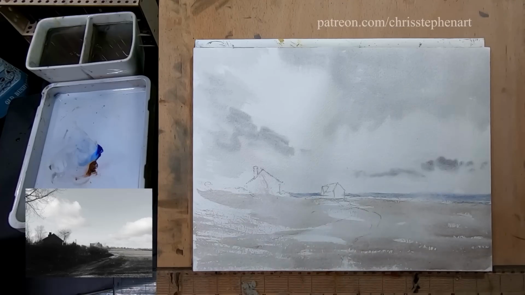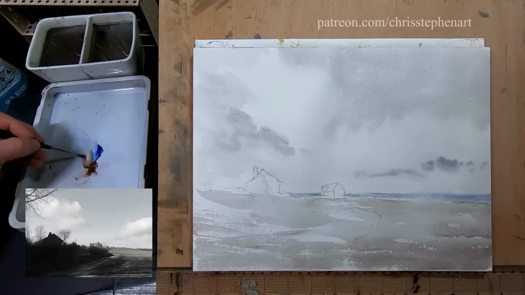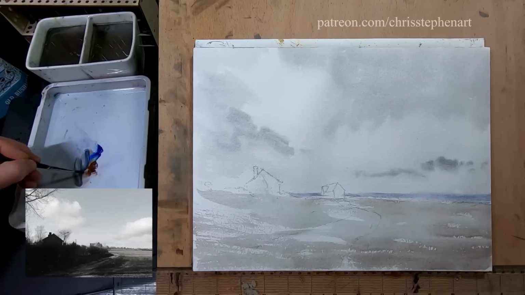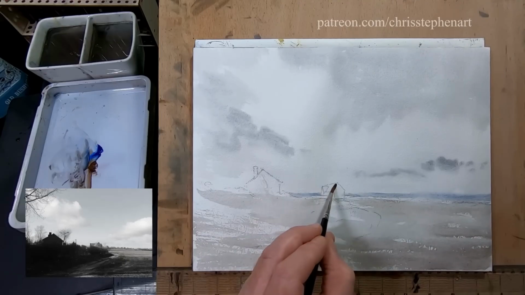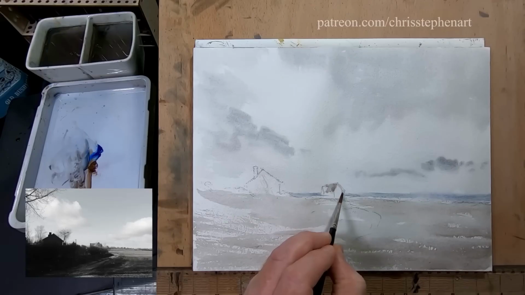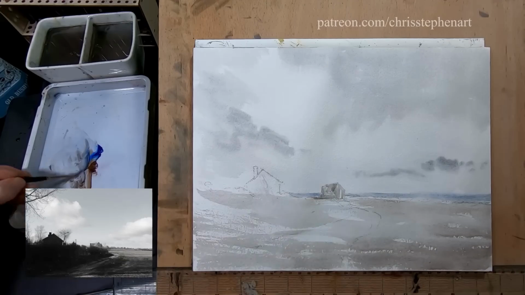Now I'm going to treat this as a very simple demonstration, but hopefully at the end of it, it will still read as a definite distance, midground and foreground. And that's really by working from light to dark. So let's make that grey tiny little bit darker. And there's that barn there in the middle distance. Can lay that in all as one mid-tone shape.